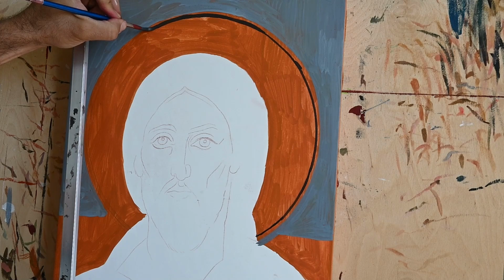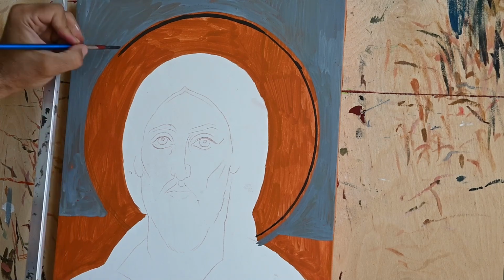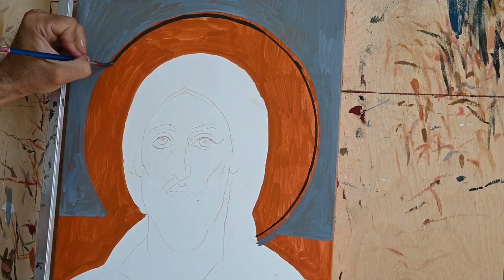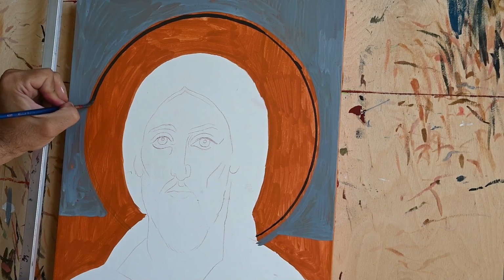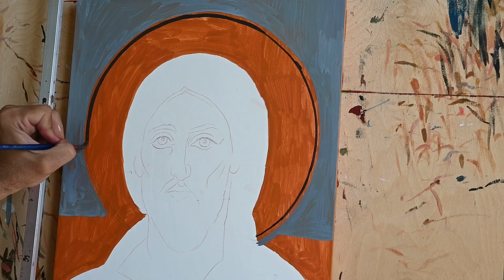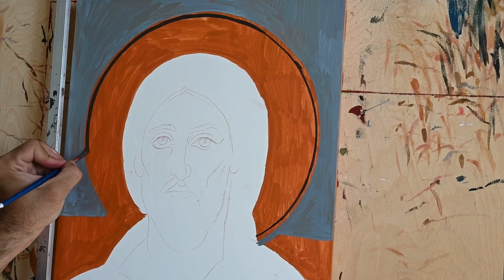This is a very coarse, very rough way of painting. It has a lot of texture on the painting, and the handling of the colors is more rough, so it's okay.